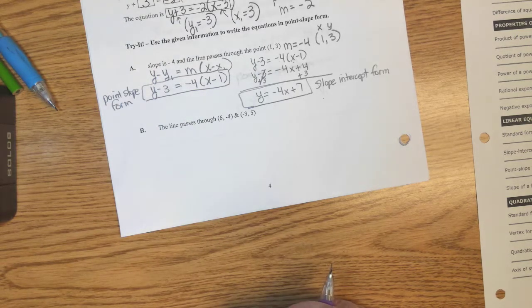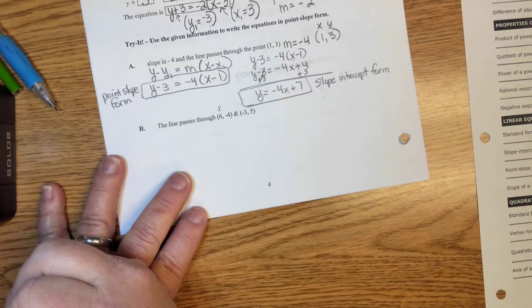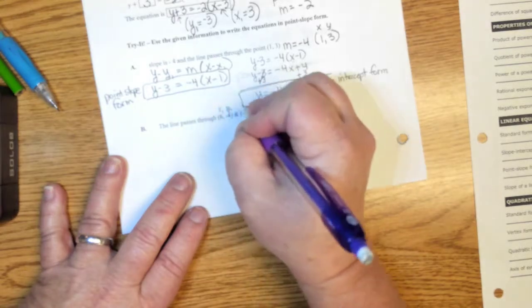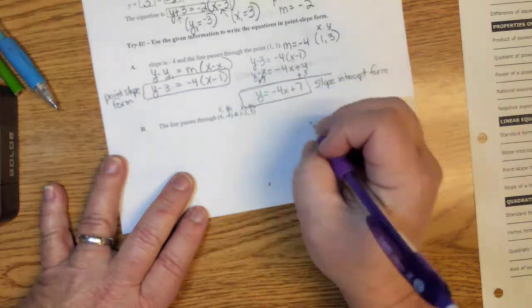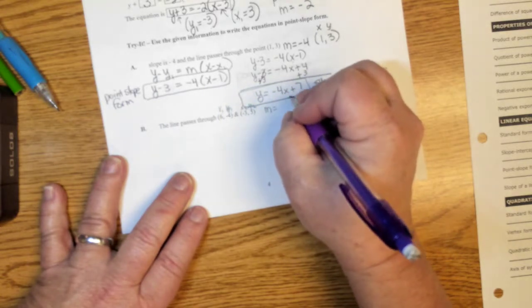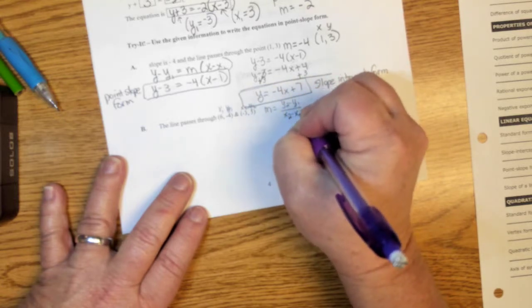This time they gave us 2 points, but we're going to write it in point slope form, and then we're going to convert it to y equals. All right. So they gave us 2 points. How do we find slope with 2 points? Yes. So we've got x1, y1, x2, y2. So we've got m is equal to, we're going to use our y2 minus y1 over x2 minus x1.